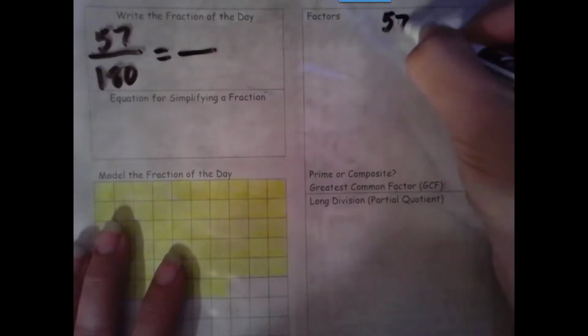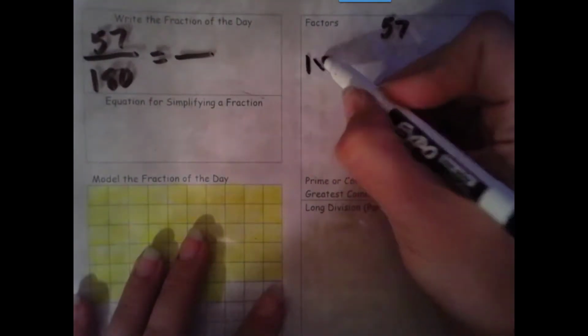All right, let's get down our beginning fraction. 180 is our total amount of school days, and we are on day 57. Let's go ahead and find the factors of our numerator, 57. Two factors we always know are 1 and the number itself, and then using the commutative property of multiplication, 57 times 1.